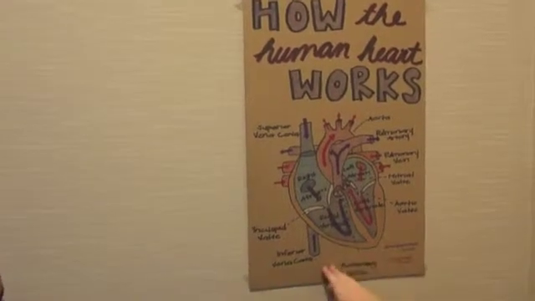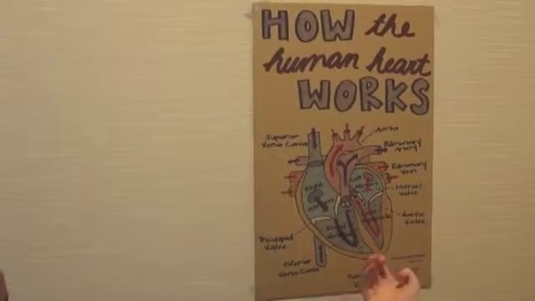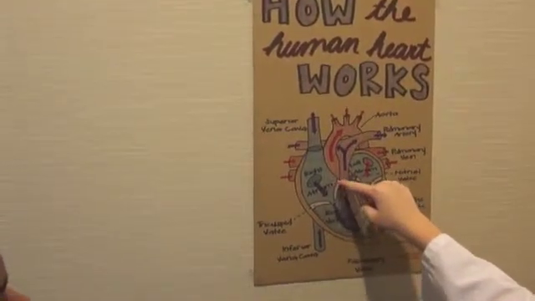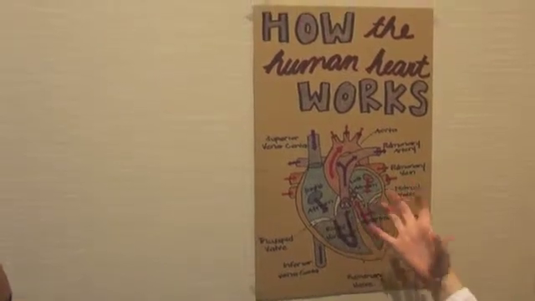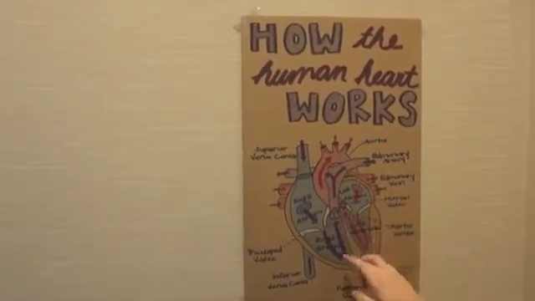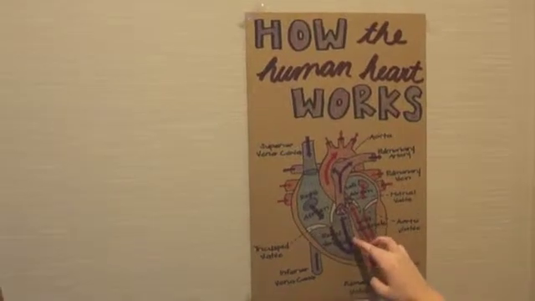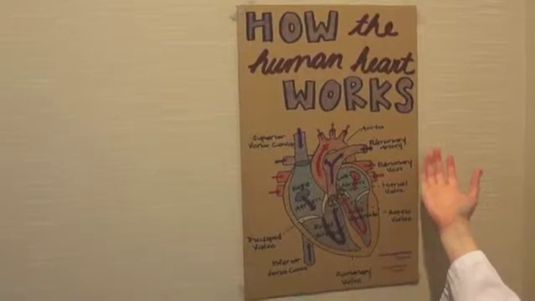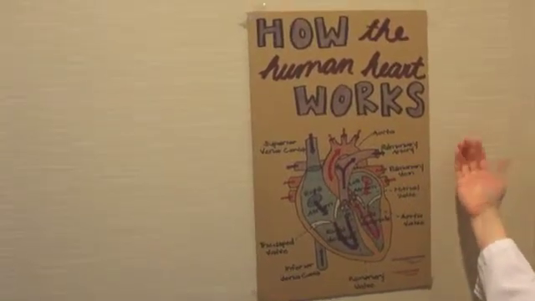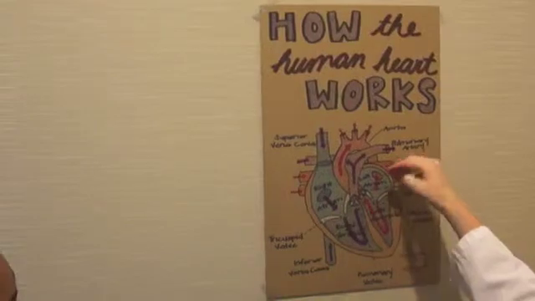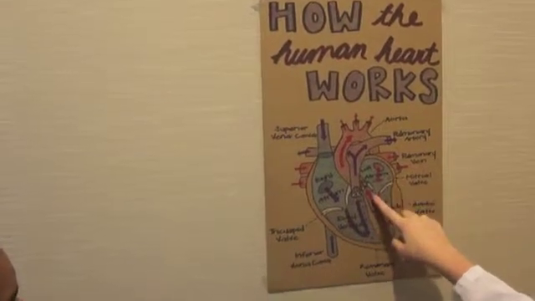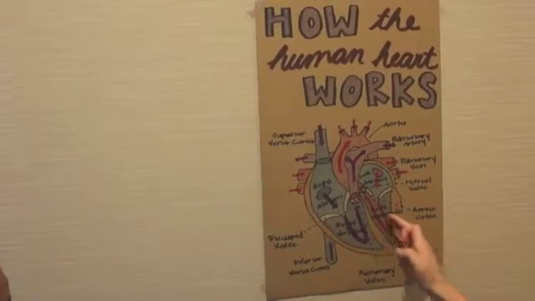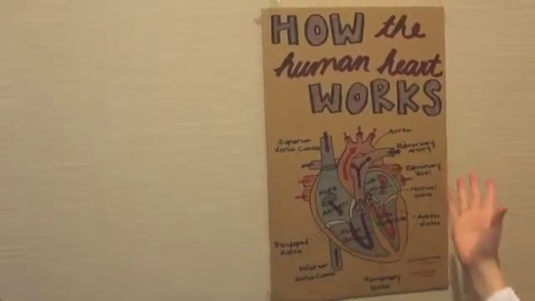How blood flow happens is blood enters the heart from the inferior and superior vena cava into the right atrium, where it goes through the tricuspid valve when it opens and closes to allow for blood to enter the right ventricle. The right ventricle leads through the pulmonary artery and into the lungs, where the blood gets oxygenated. After it gets oxygenated, it comes through the pulmonary veins back into the left atrium of the heart, and through the mitral valve and into the left ventricle. From the left ventricle, it then goes out of the aorta and gets dispersed throughout the rest of the body.